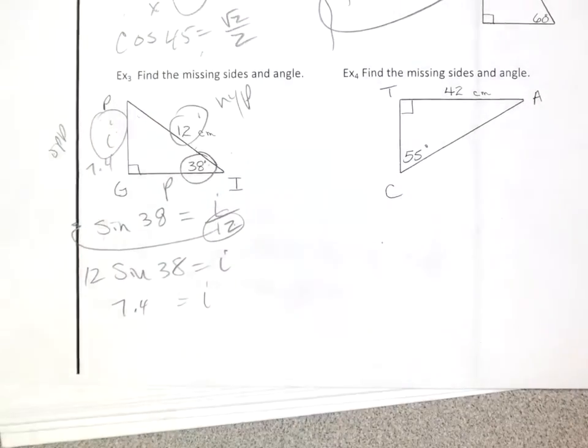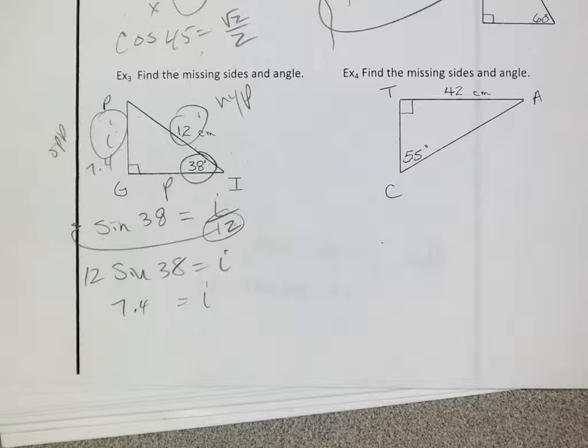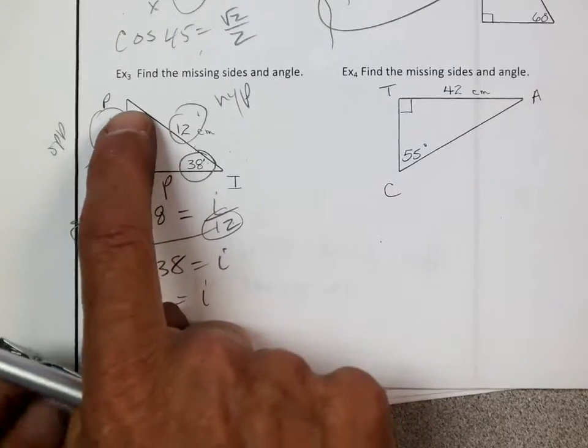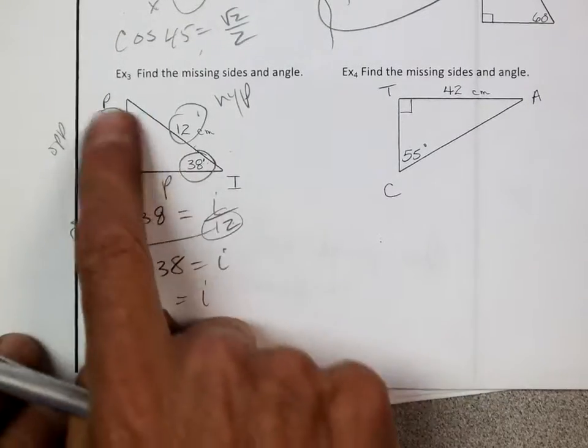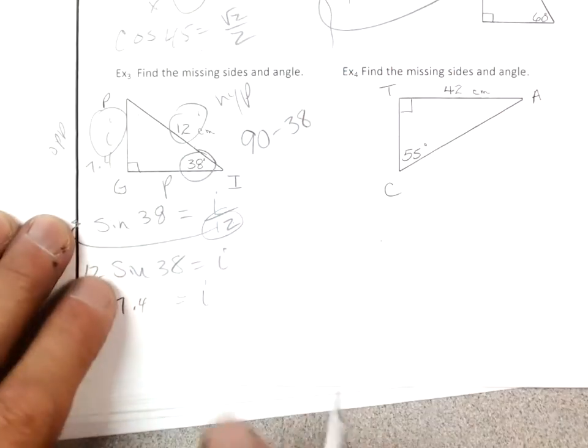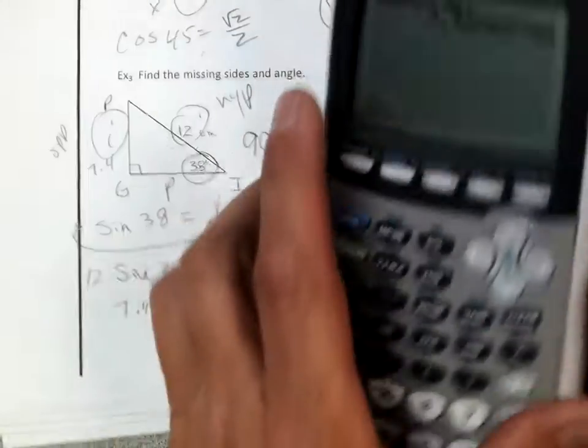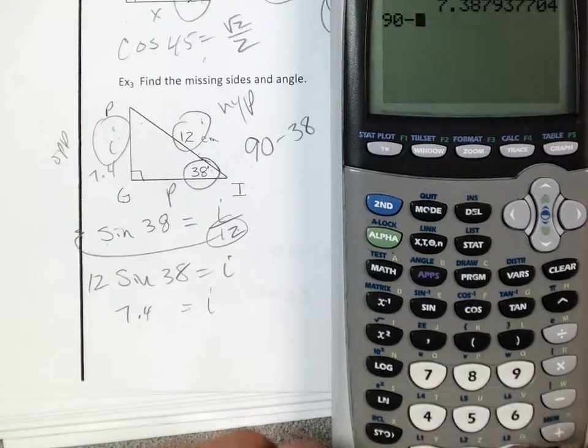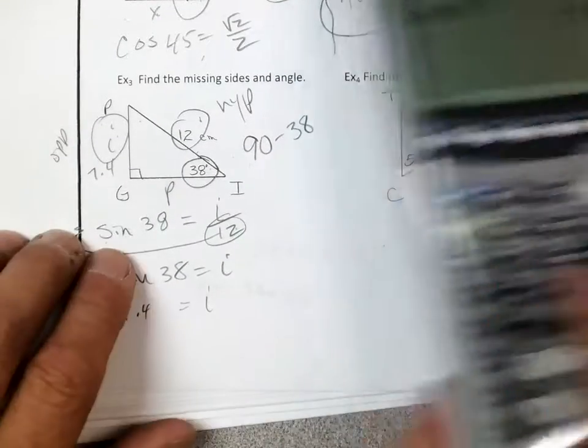Now, I'm not done with this triangle, but the rest of the stuff doesn't take any trig, it just takes geometry. So what's the next step you would do? What would be the next thing you'd find? Add 90 over 7. There you go. So Ethan's going for angle P, right? These two angles have to add up to 90. You guys agree? So we'll just go 90 minus 38, and I get 52.